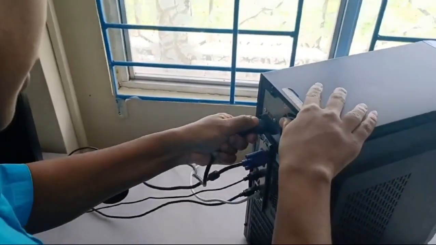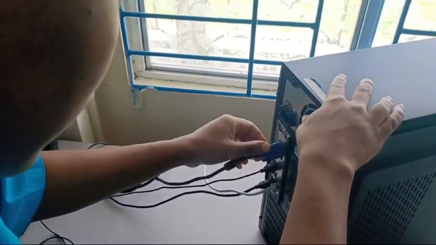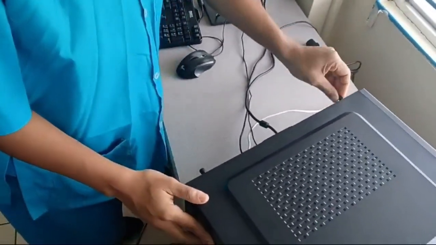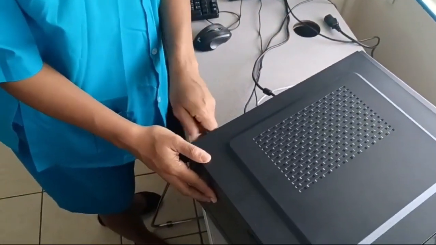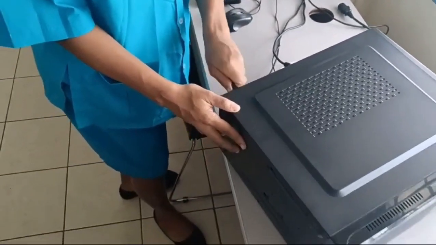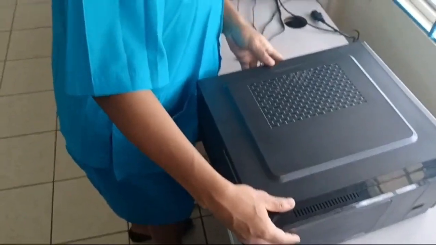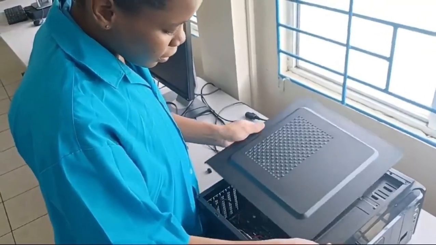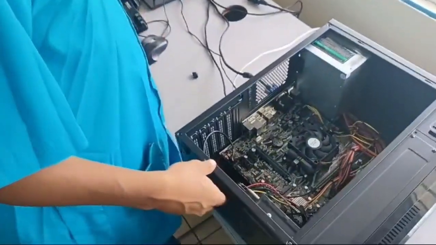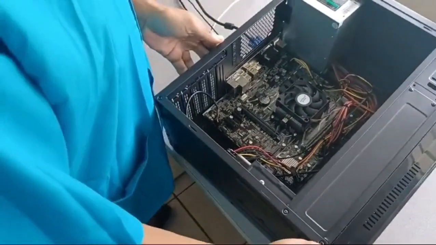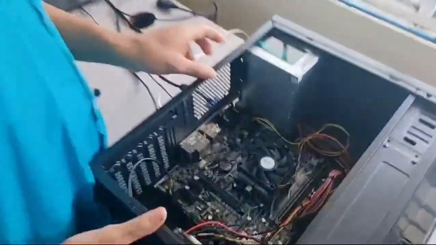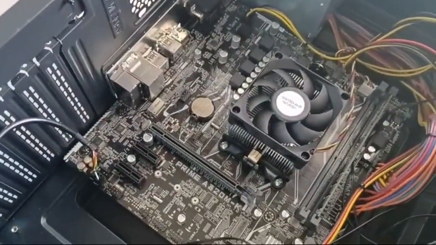The port. As you can see, one RAM is already installed. We're gonna install another one.